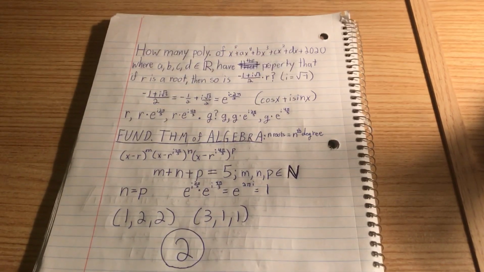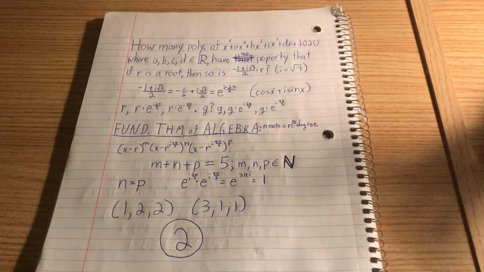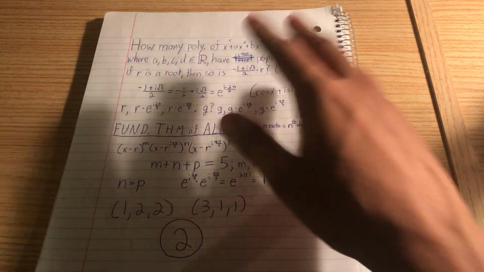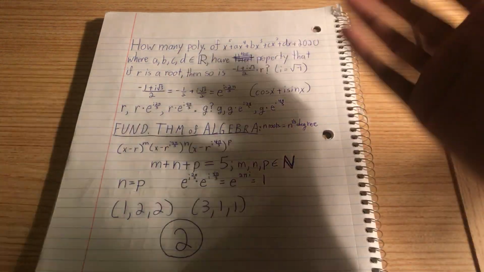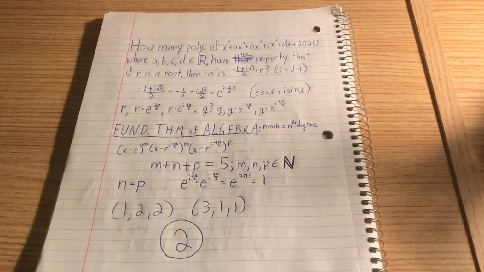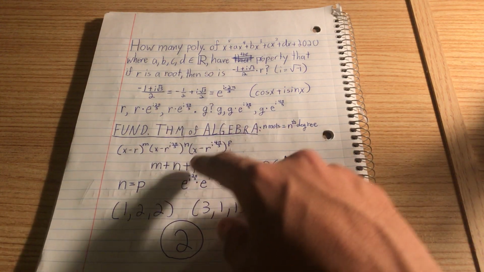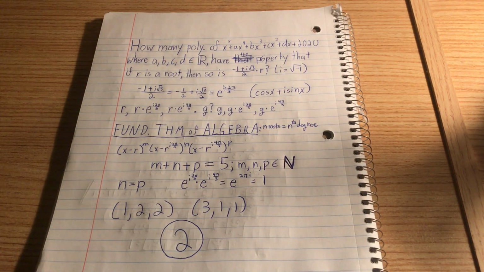So we say that it has to be in the natural numbers. So we're taking away 0, so it's just 1, 2, 3, 4, and 5, on and on and on. So again, m plus n plus p has to equal 5 because of degree 5.